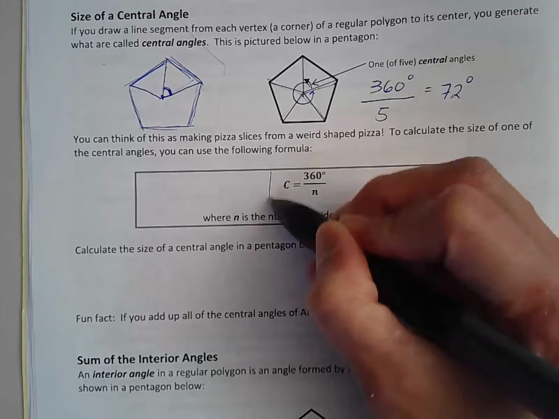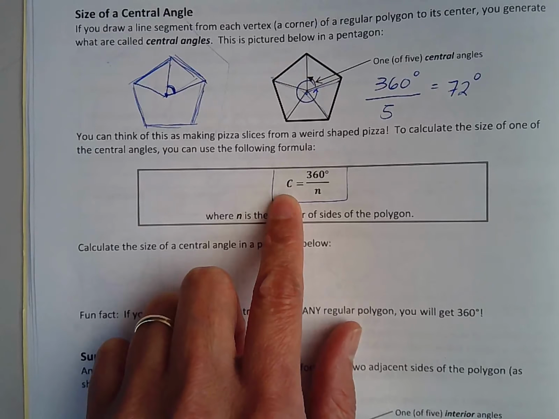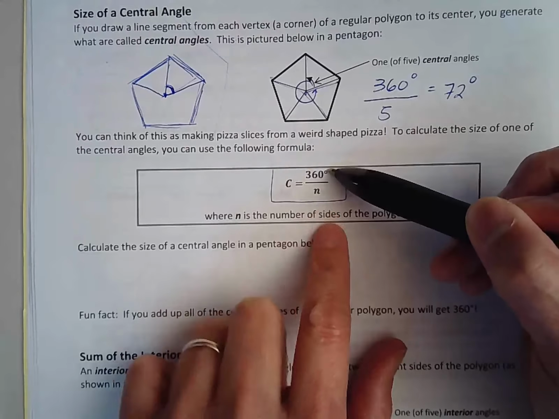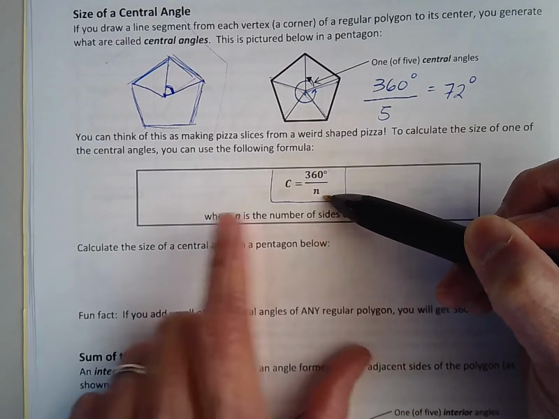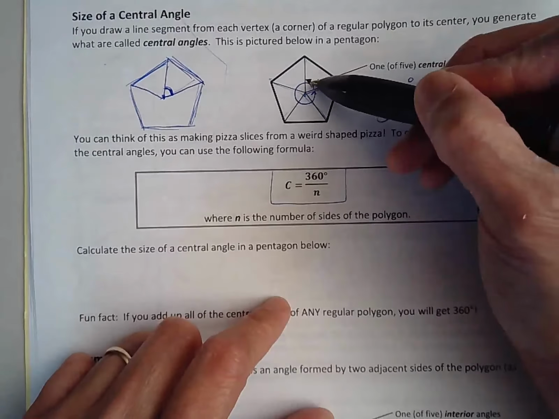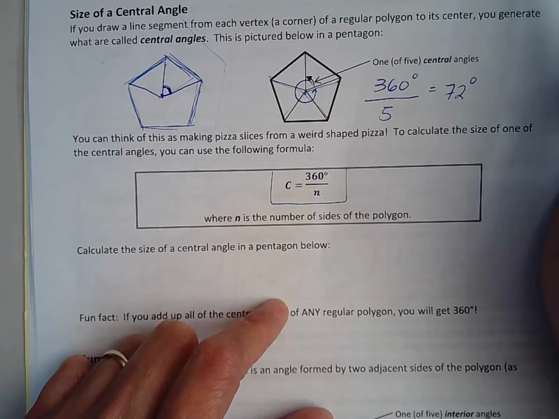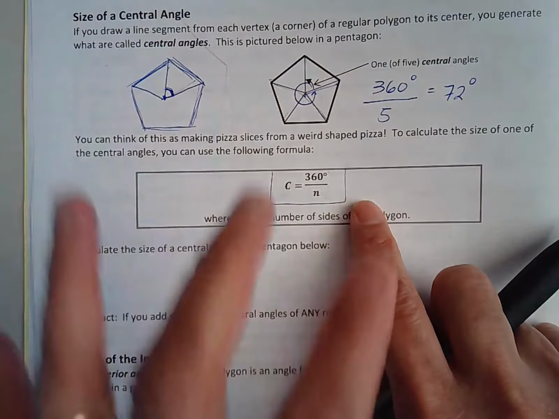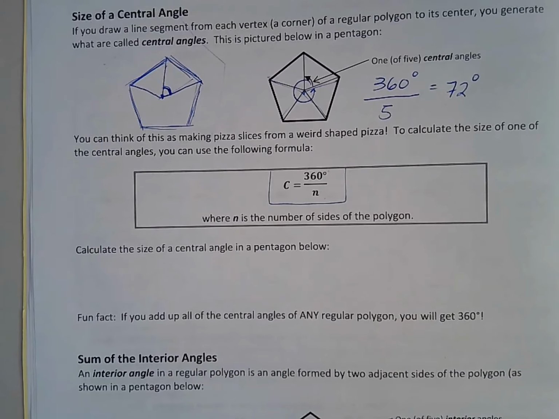So you thought about this formula: C, which is the central angle, is equal to 360 divided by n. N is the number of sides, which is also the number of angles we split it into. This formula will be given to you, but it's a matter of using the formula to figure out the question.